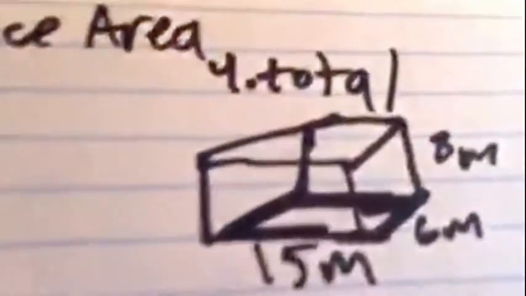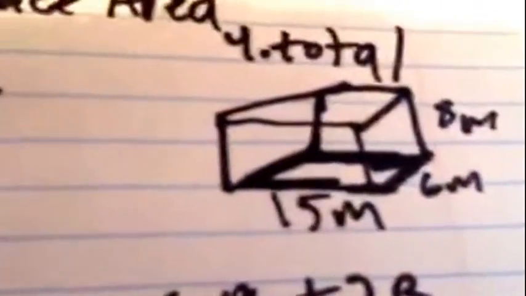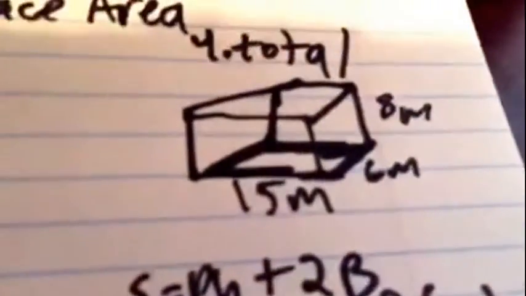Now we're going to move on to total. So here, you write down your formula, and you're going to place everything. The perimeter is 42, so 6 plus 6 equals 12, 15 plus 15 equals 30, 30 plus 12 equals 42, times 8. 8's the height. And then you find the area of the base, which is 6 times 15 equals 90, plus 2, I mean, not plus 2, times 2.